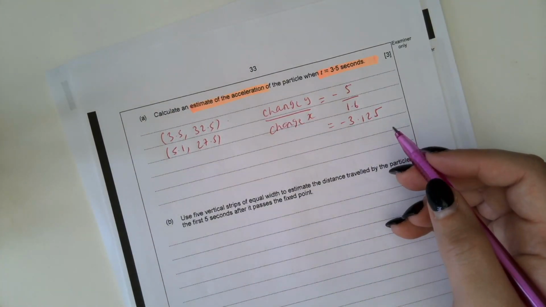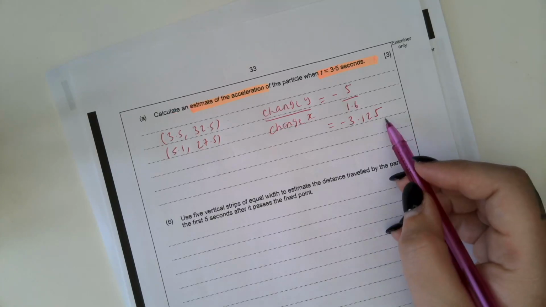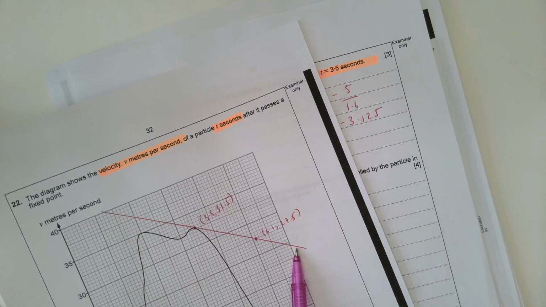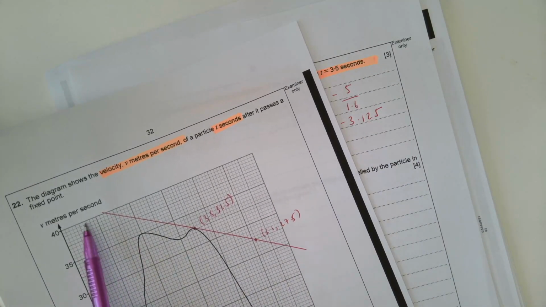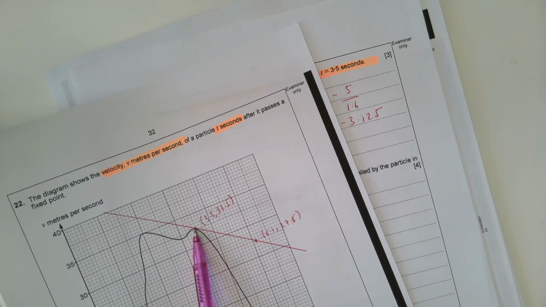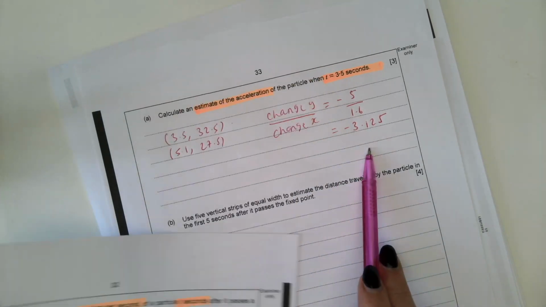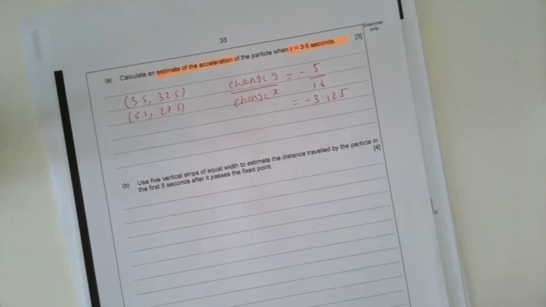Okay, so that's my estimate of acceleration, based on my gradient, guys. Wherever you draw your tangent, as long as you've drawn a tangent at t equals 3.5, work out your gradient and you're going to get the marks there.